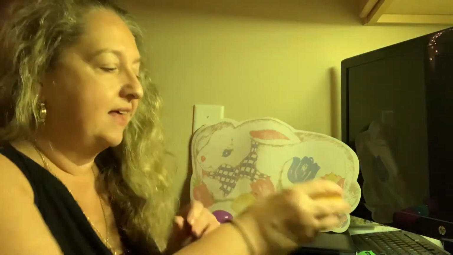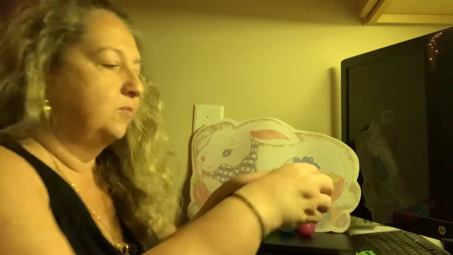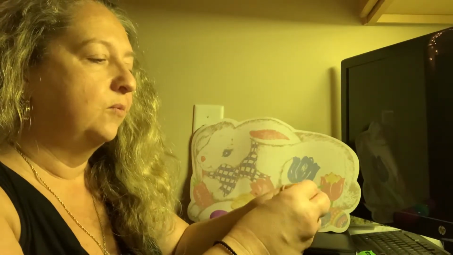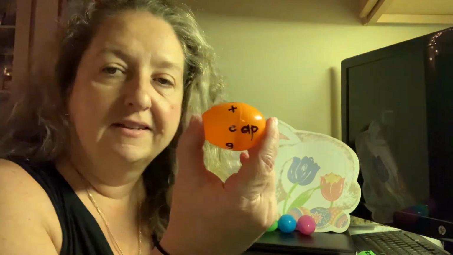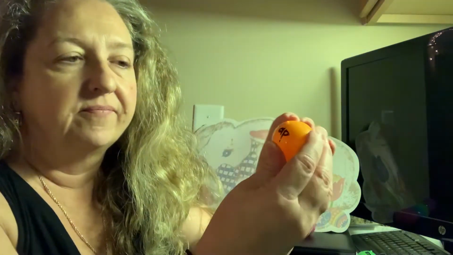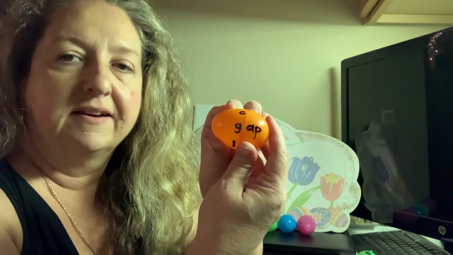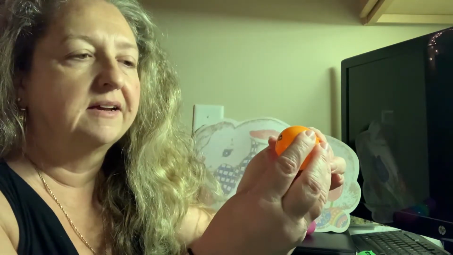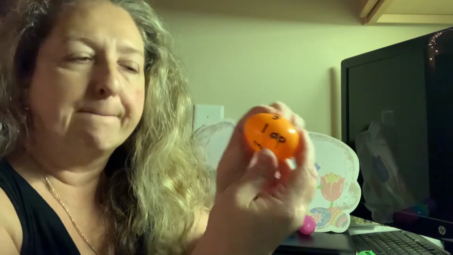So I have that egg that I did. I also did one with ap. So same thing. Cap, gap, lap, map.